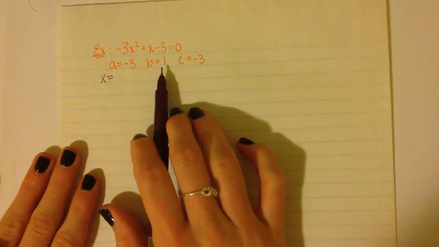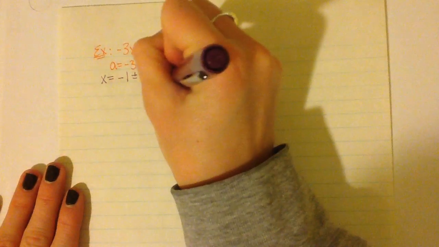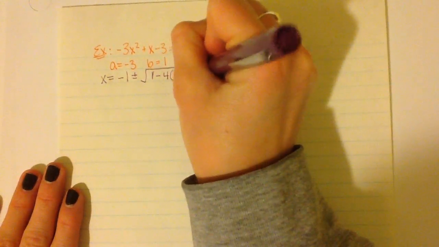So x equals the opposite of b. b is 1, so the opposite of b would be negative 1, plus or minus the square root. We have b squared. Well, b is 1. 1 squared is 1, minus 4 times our a, which is negative 3, times our c, which is also negative 3.